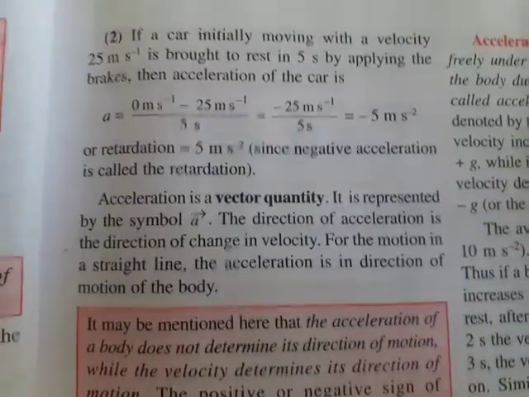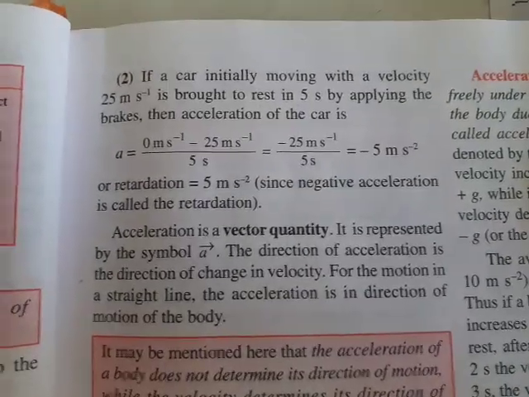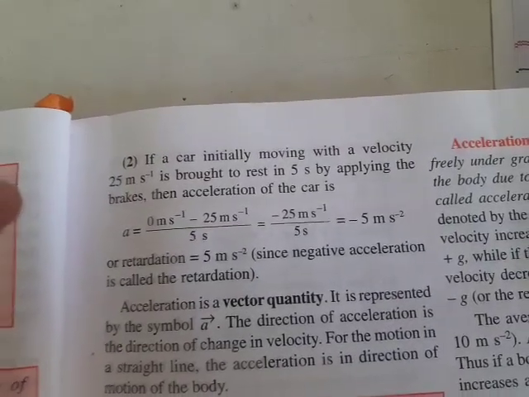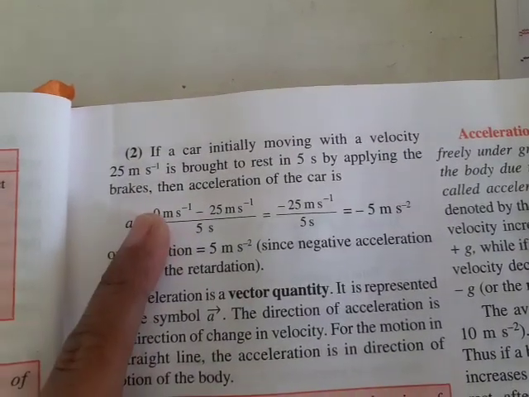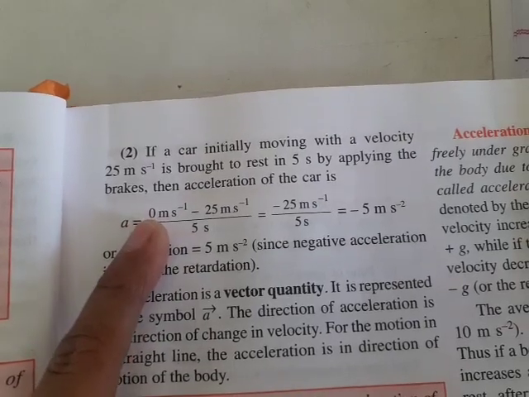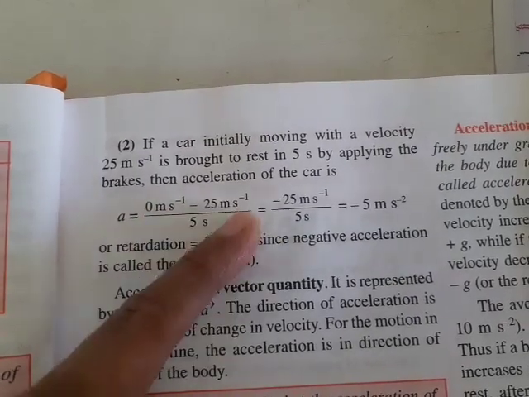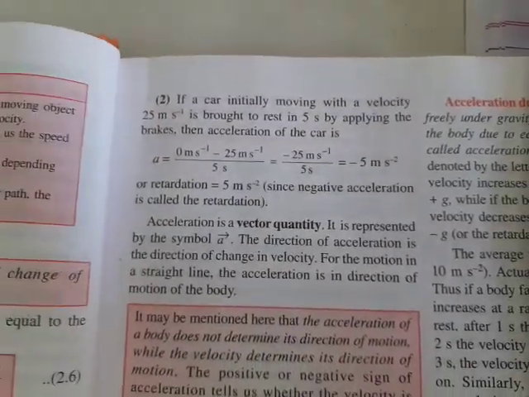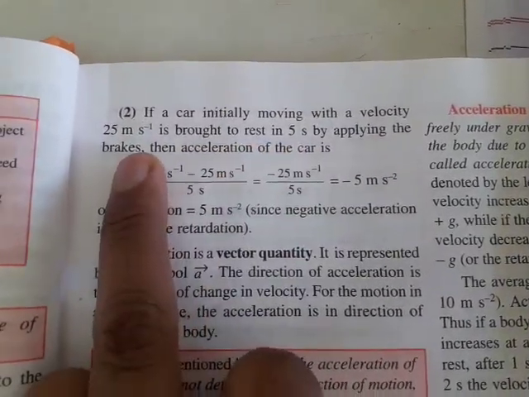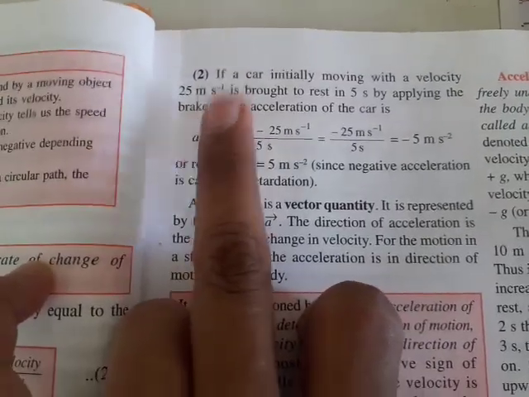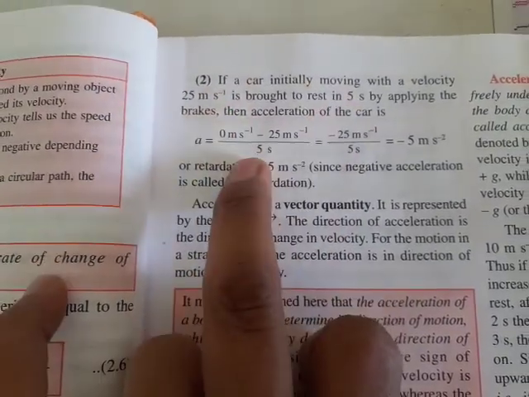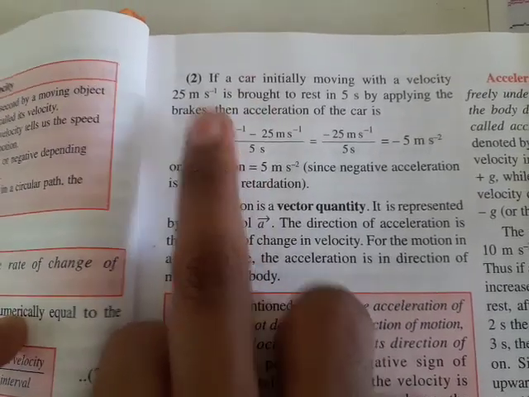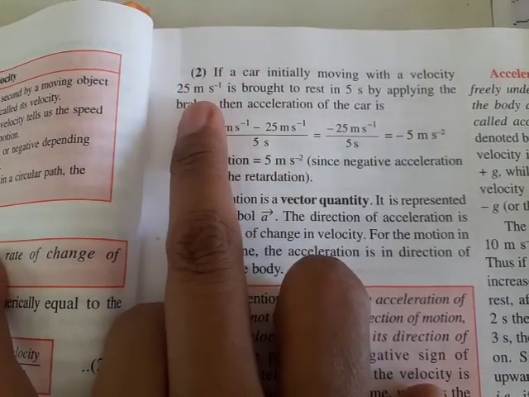Then a car initially moving with a velocity of 25 meter per second is brought to rest by applying the brakes. Here we can say that the car is initially moving with a velocity, so initial velocity will be 25. Final velocity will be 0 because it comes to rest.